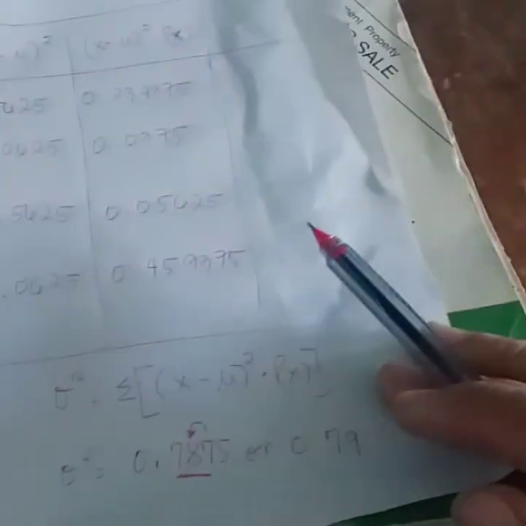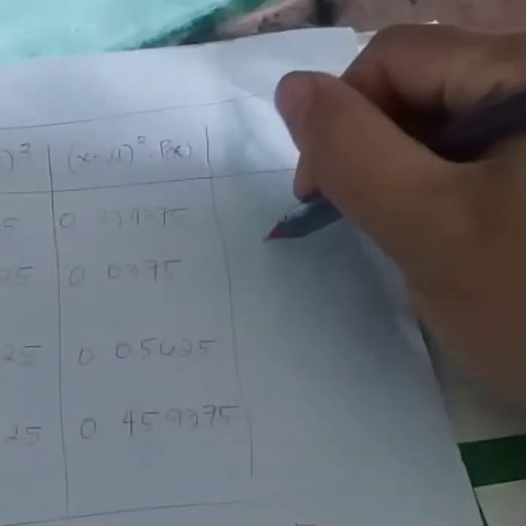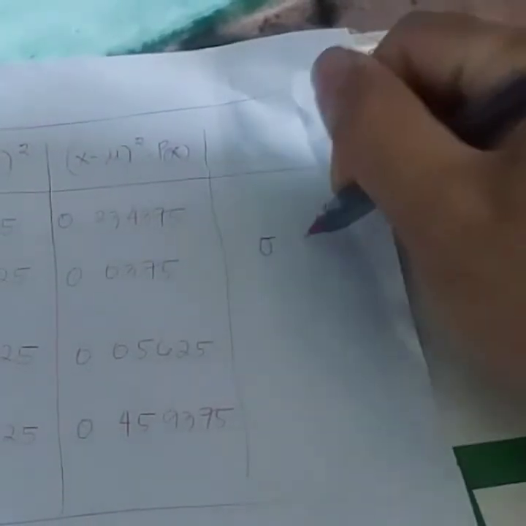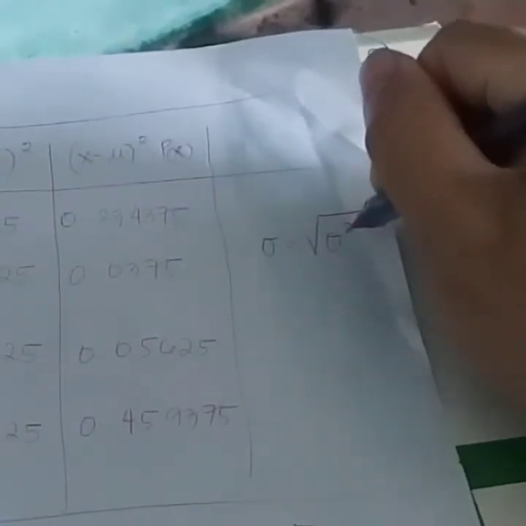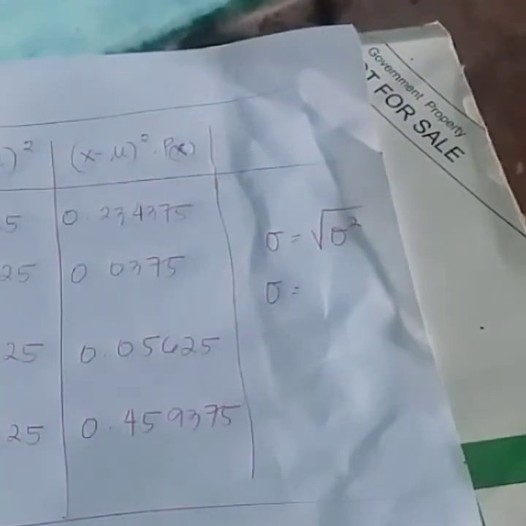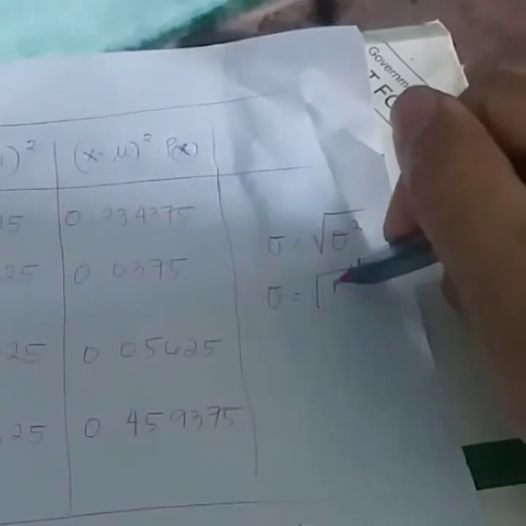Next, what is the standard deviation? Our standard deviation is equal to the square root of our variance. So standard deviation is equal to, what is the value of our variance? The square root of our variance, which is 0.79.